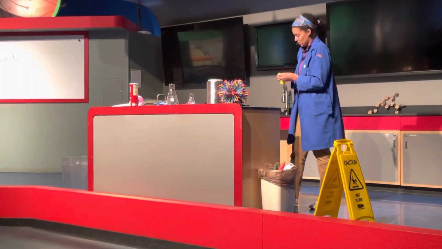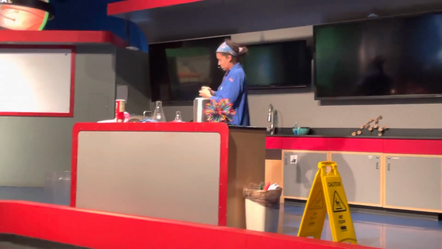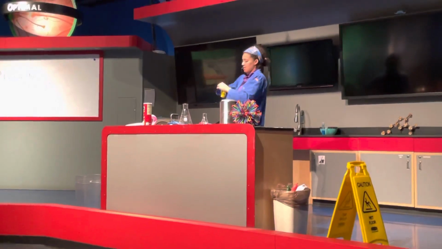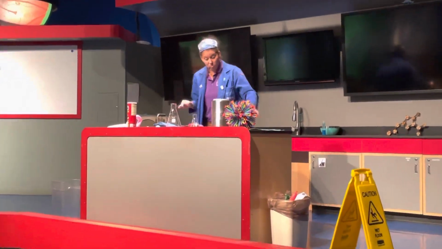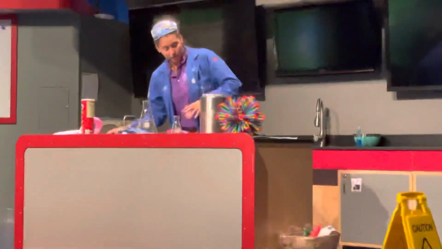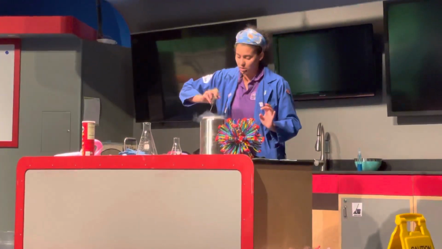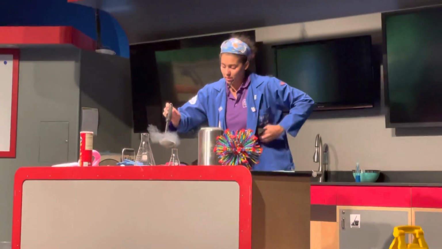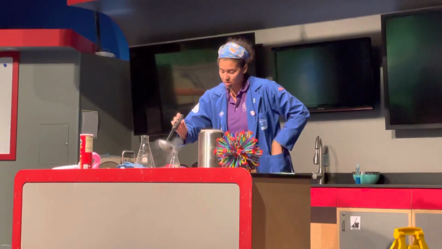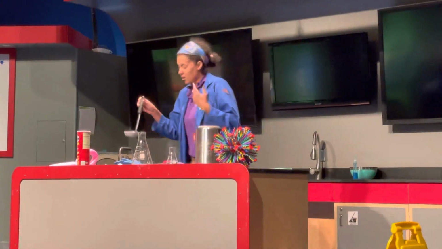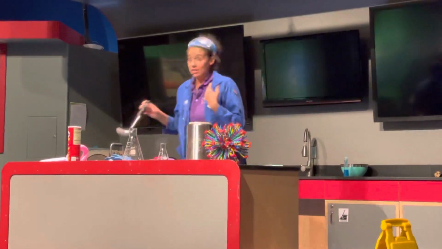All right, let's see if we can get this one to work. It should work. Yeah, this will work. Okay, so let's do a visual of this. What am I doing? Liquid nitrogen. Let's get a little scoop here. Ooh, put that back in my pocket. But before I do that, let's talk about ice cubes.